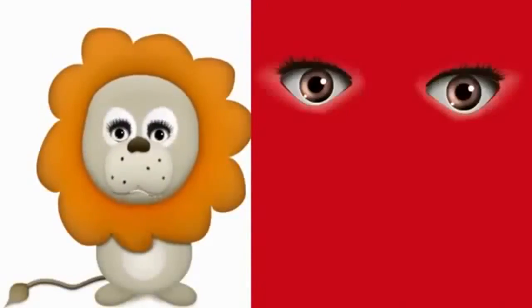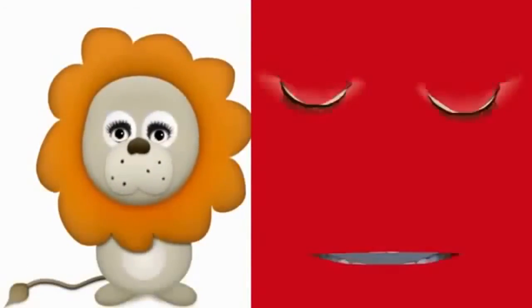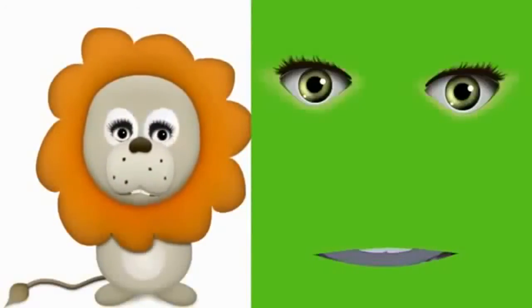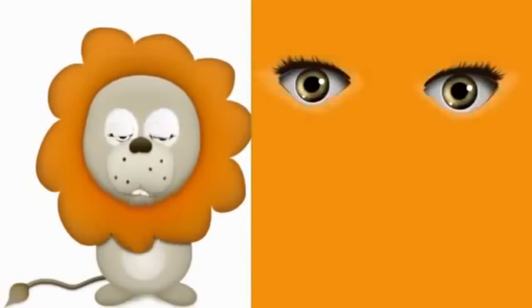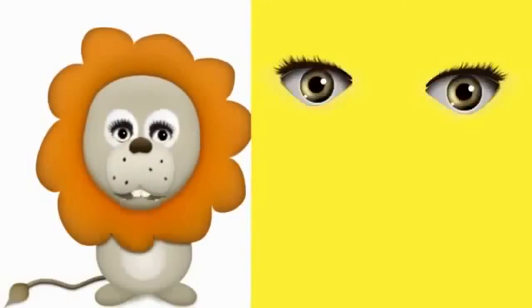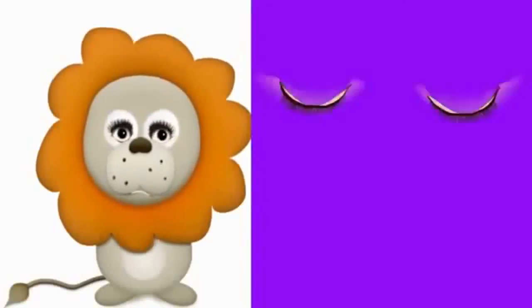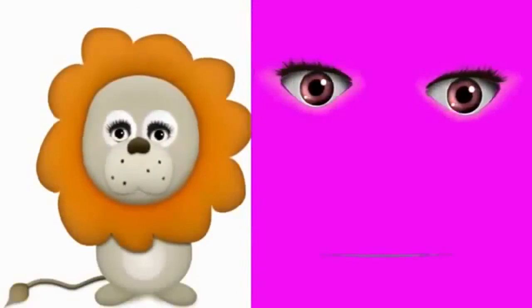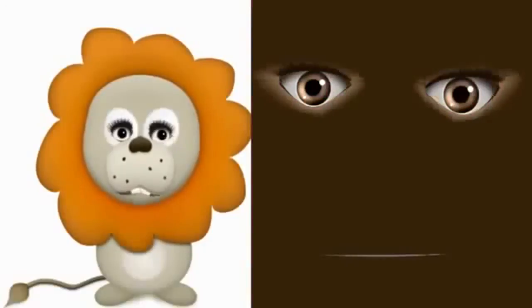Let's do our colors. First, I'll say it, then you say it. Red, red, blue, blue, green, green, orange, orange, yellow, yellow, purple, purple, pink, pink, brown, brown. Good job. Let's do it again.